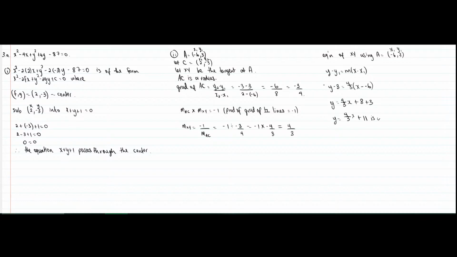And always state it is of the form y is equal to mx plus c, where m is the gradient, which is equal to 4 over 3, and c is my y-intercept, which is equal to 11.